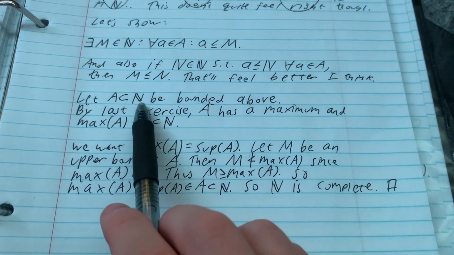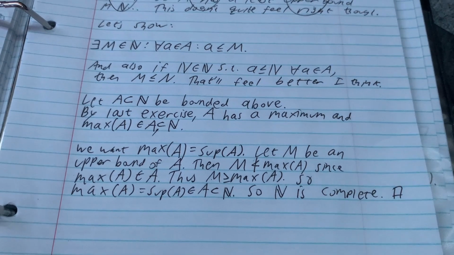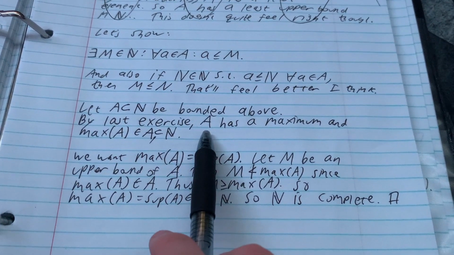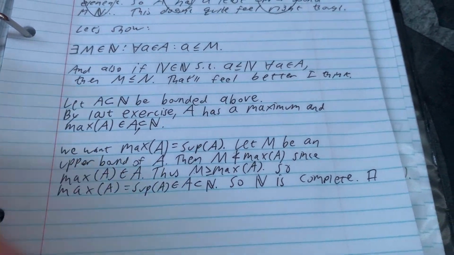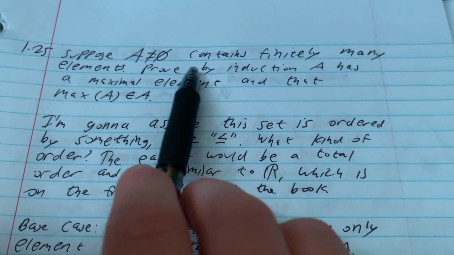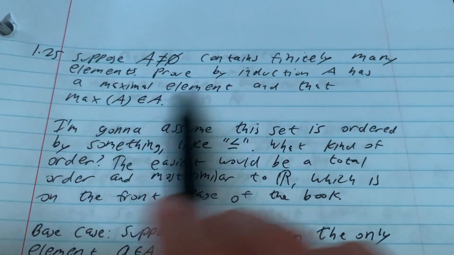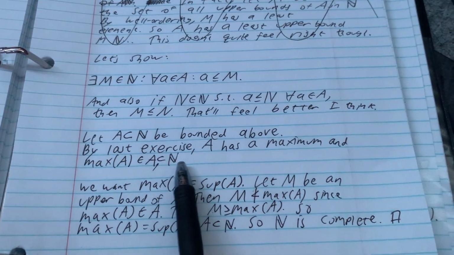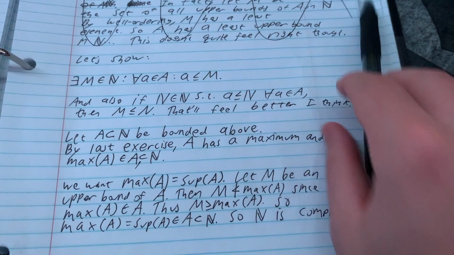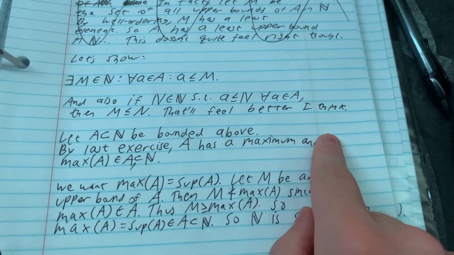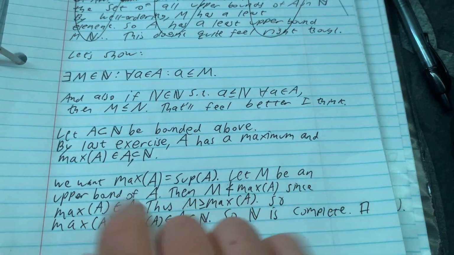Let A, a subset of the naturals, be bounded above. By the last exercise, A has a maximum, and max A is in A, which is a subset of the naturals. We recall this. A has finitely many elements, so A has a maximal element, and max A is in A. A has finitely many elements because if A is bounded above, then there are only so many elements between 1 and the upper bound. There's finitely many between 1 and the upper bound.